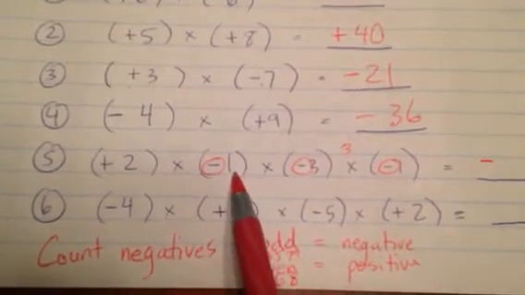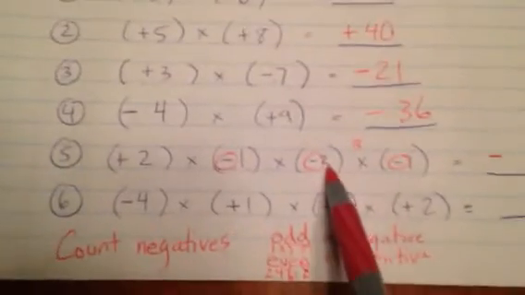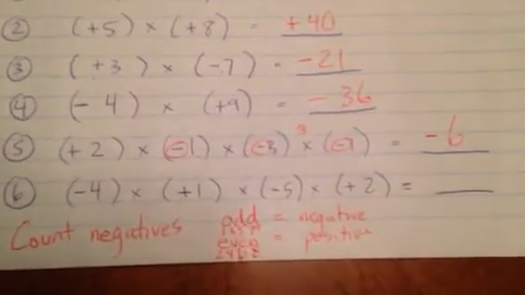Now you simply just multiply the answers continuously as you go, right? So 2 times 1, that's 2. 2 times 3, that's 6. 6 times 1, that's 6. So the answer, negative 6.